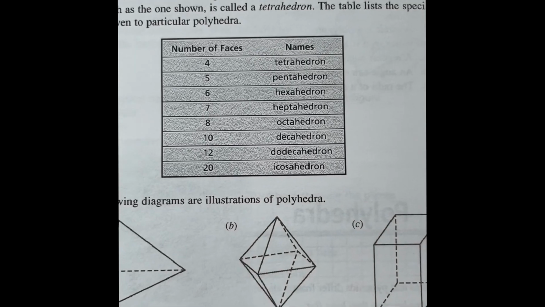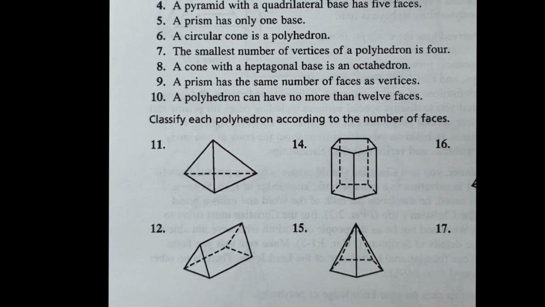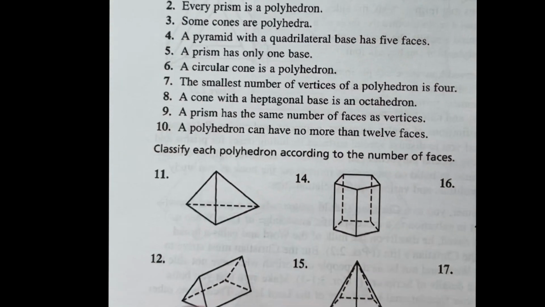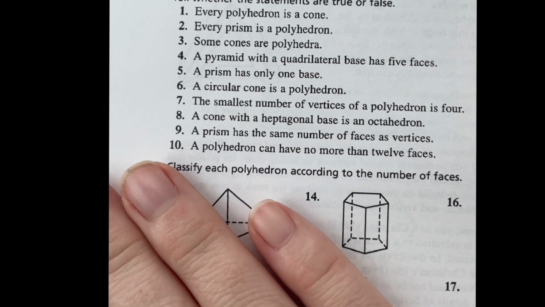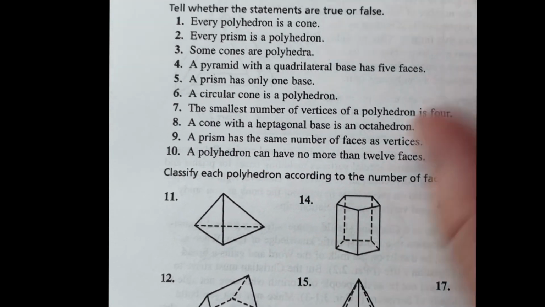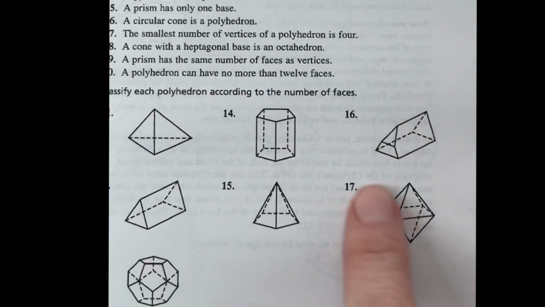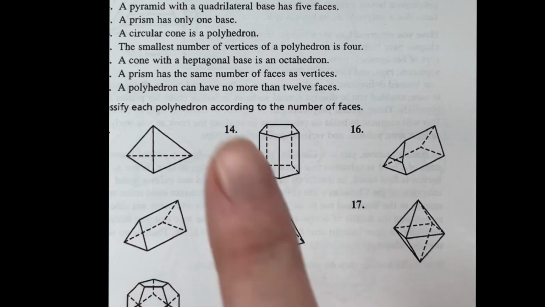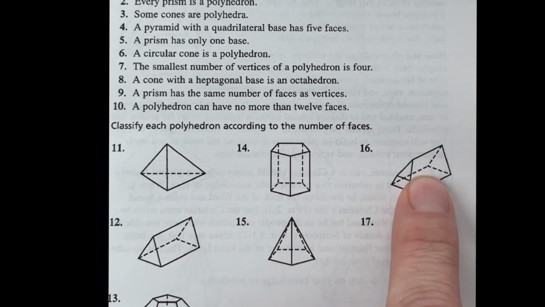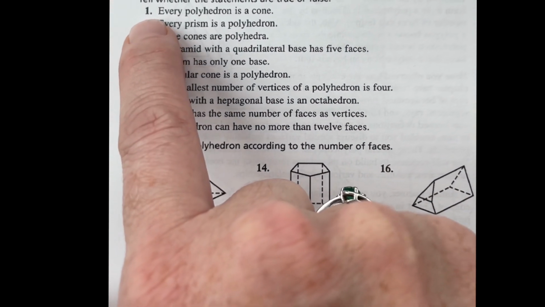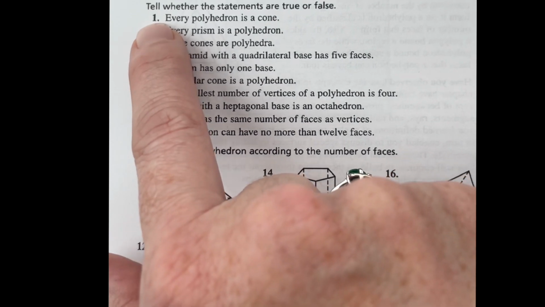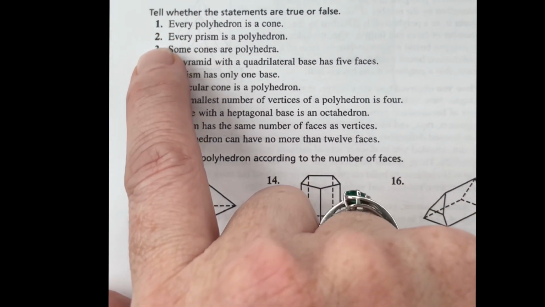icosahedron. When I was looking at the exercises, I saw this exercise and decided the best way to handle it would be to do it along with you. Number 1: every polyhedron is a cone. Let's take a look. All of these are polyhedrons. This is a cone, this is a cone, but this one's not, this one's not. So we know that number 1 is false. If you want to get out your paper, you can write false.